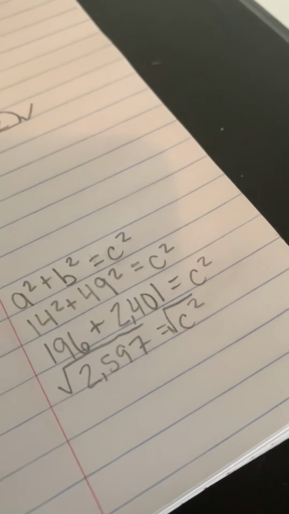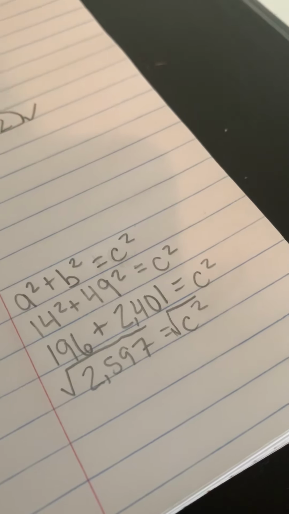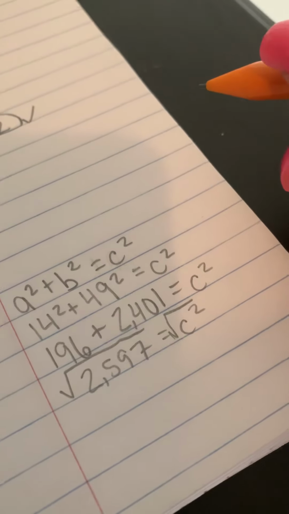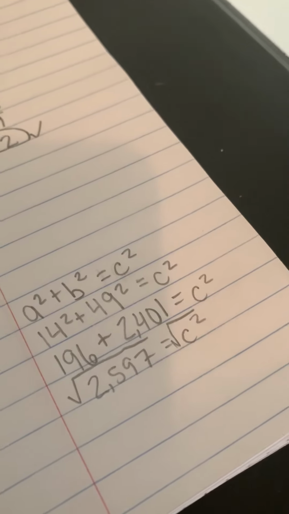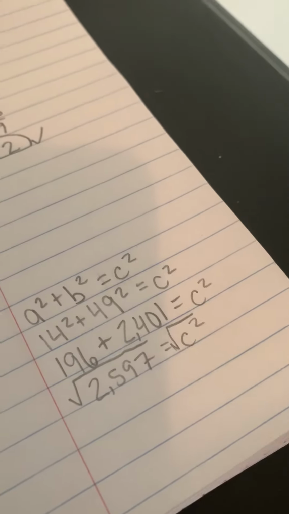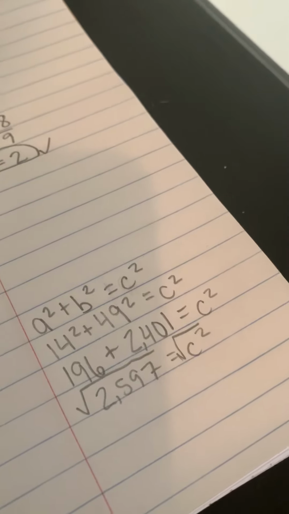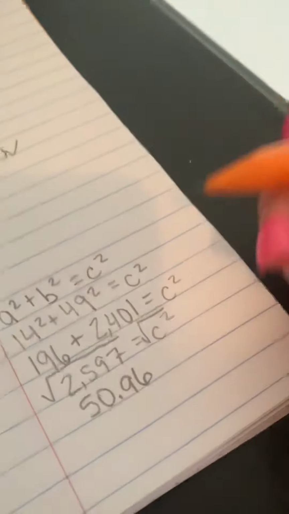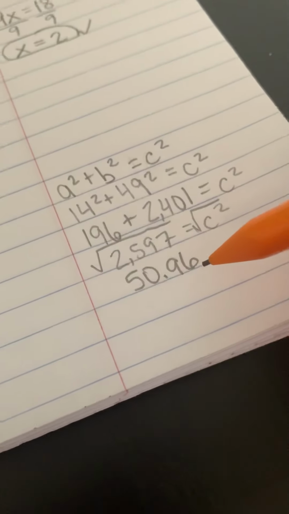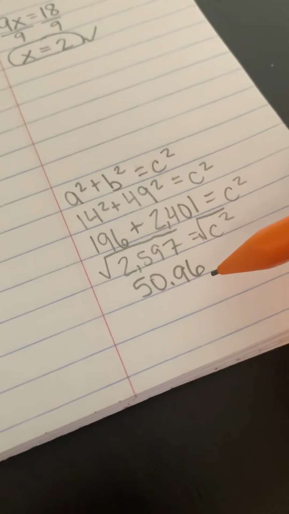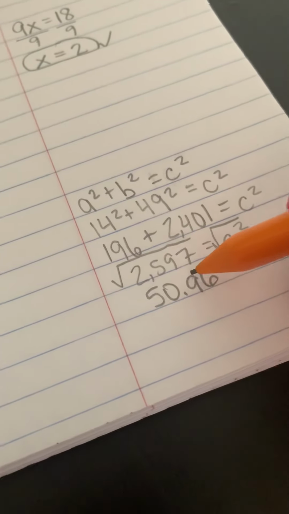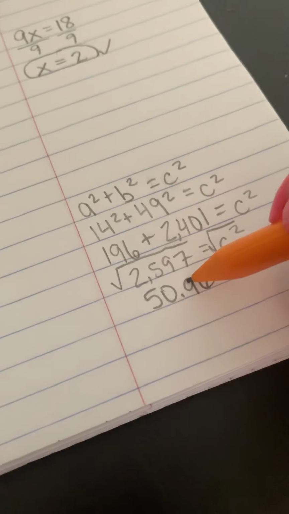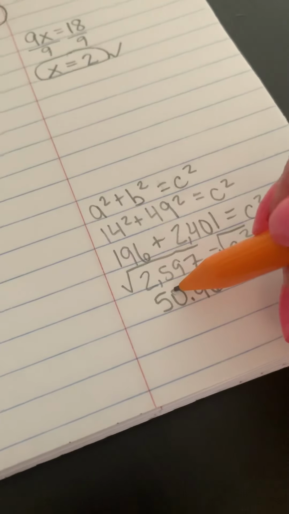2,597, which is approximately 50.96. If I told you to round that to one decimal place, like I normally do in class, that 6 would cause that 9 to round up to a 10, and then you would put a 0 here, and the 1 would come over here.